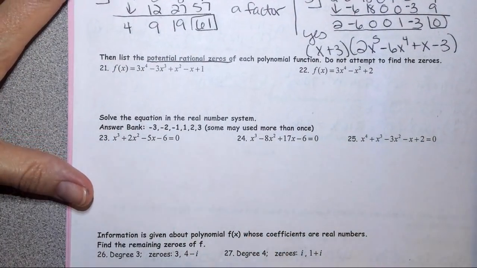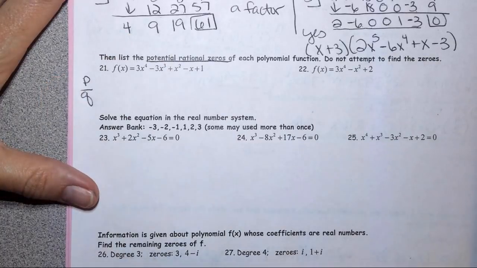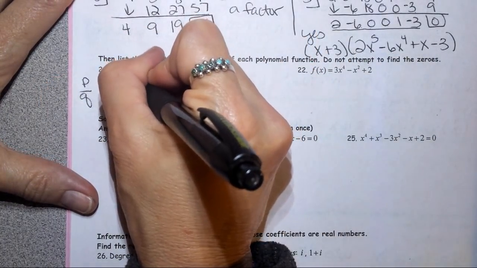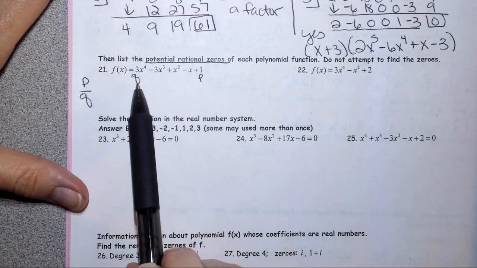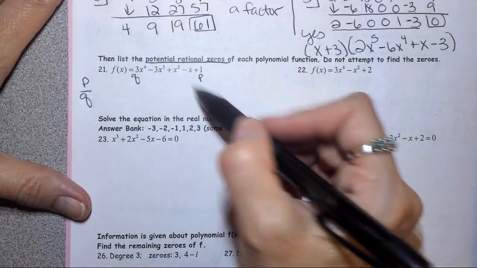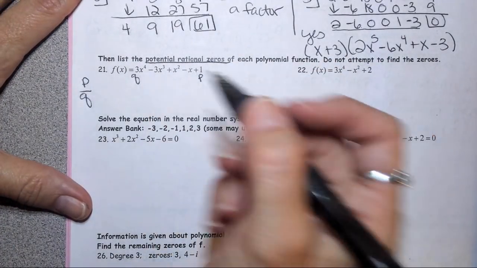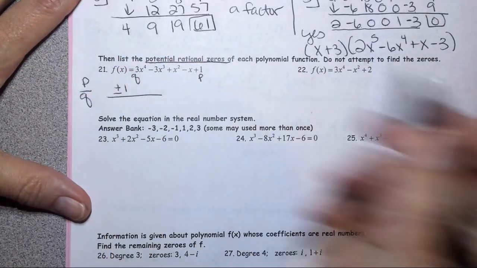When they ask you to list the potentials, this is when you do the p divided by q. So you need to remember that the first number is your p and the coefficient of the first number is your q. So p and q. And you're going to list all the factors of p and all the factors of q, and you're going to divide them. So factors of p, plus or minus 1.